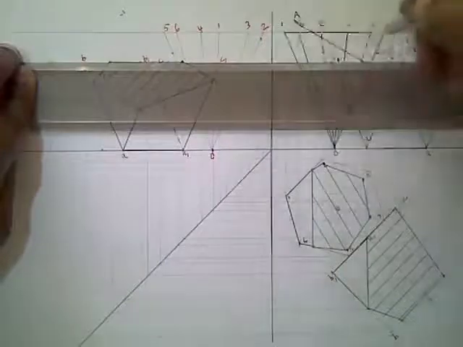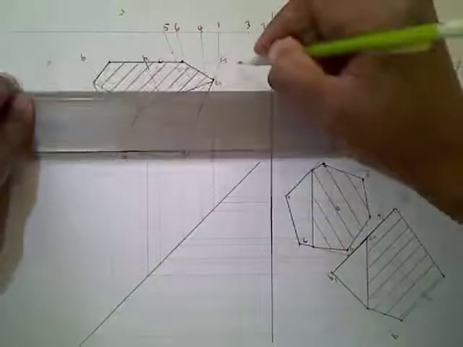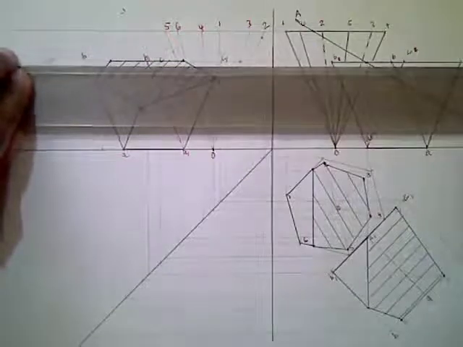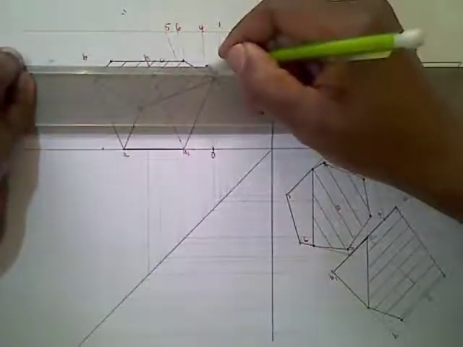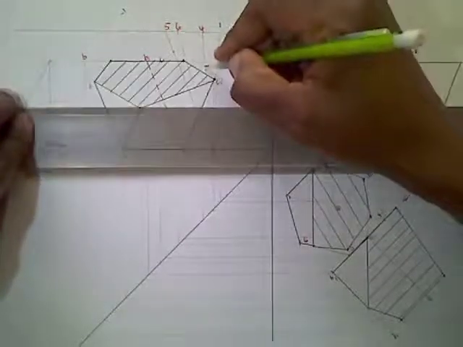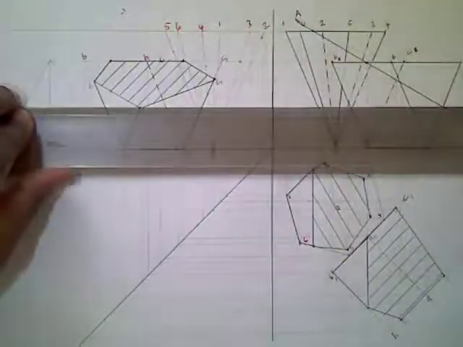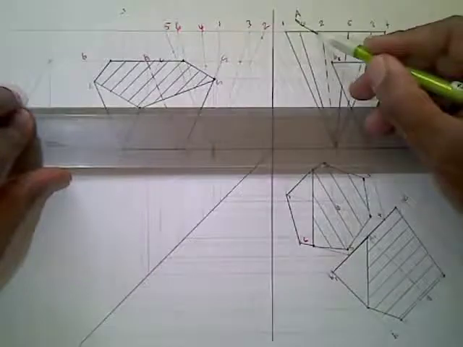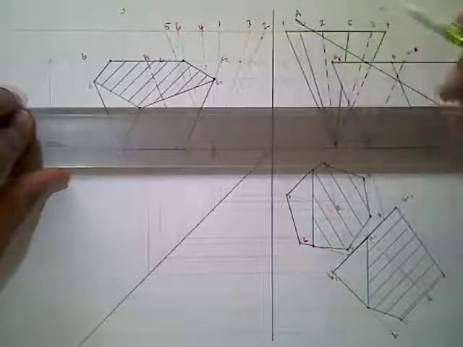3 is cut here. Project. 3 is here. And then 4 is here. 6 and 1 have not been cut. 1 is there, 6 is here.